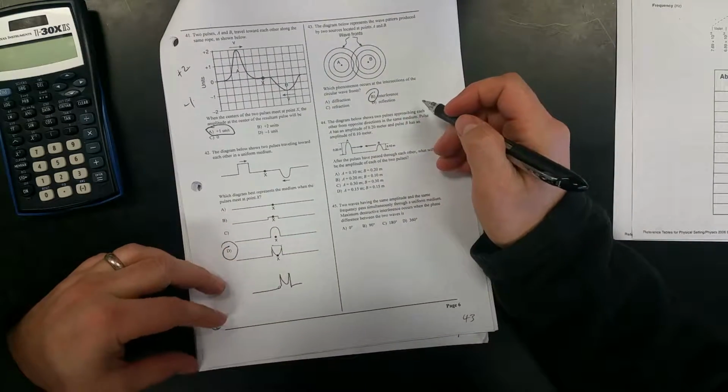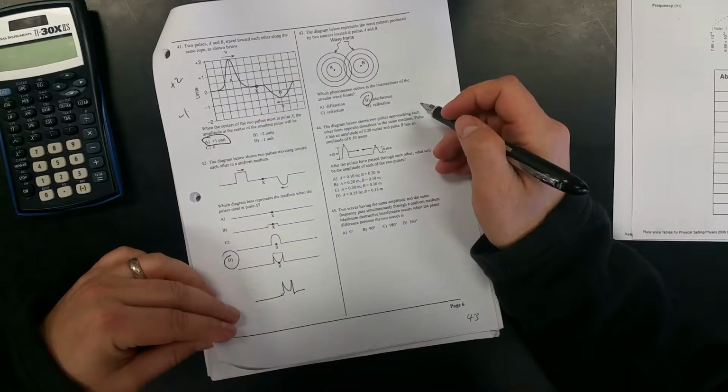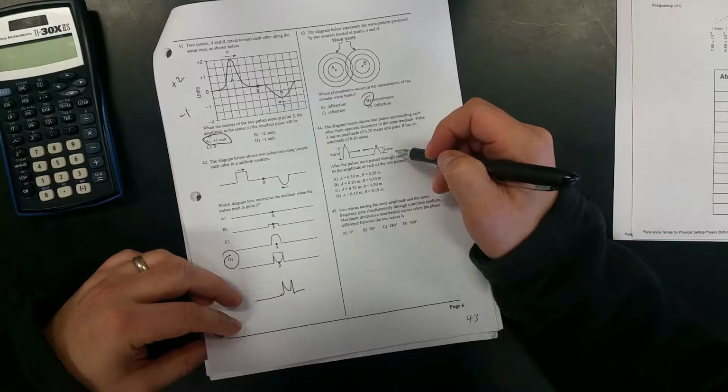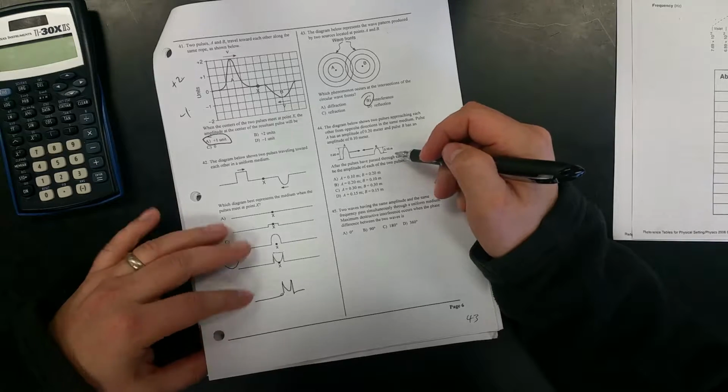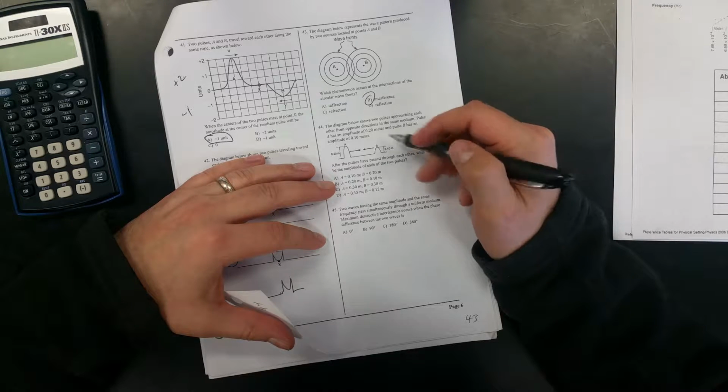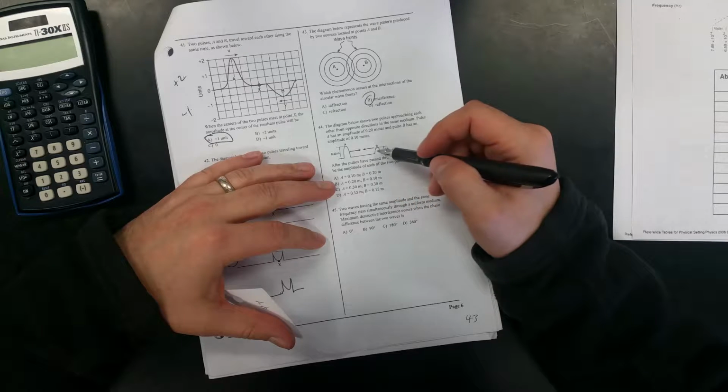Two pulses approaching from opposite directions, amplitude plus 0.2 and amplitude of 0.1. After the pulses have passed through each other, what will be the amplitude of each of the pulses? Well, it's important to know that that is not going to change. A does not affect B, and B does not affect A.